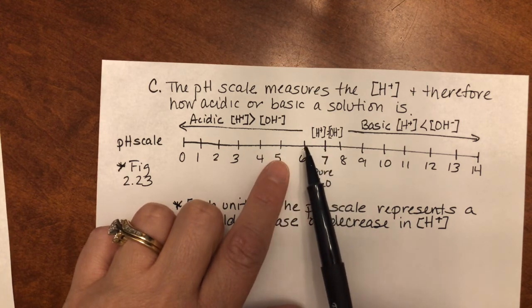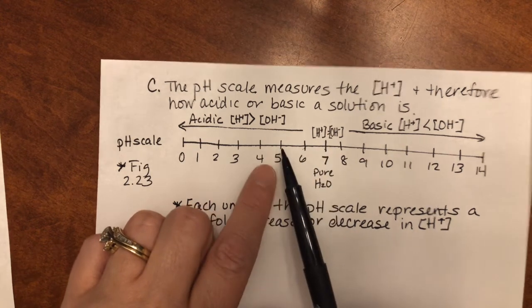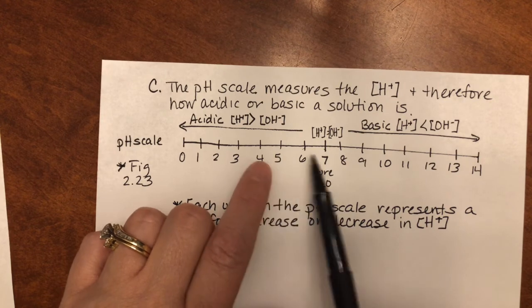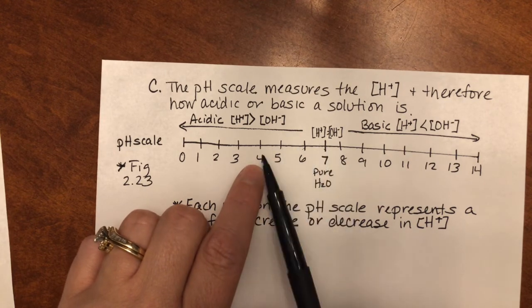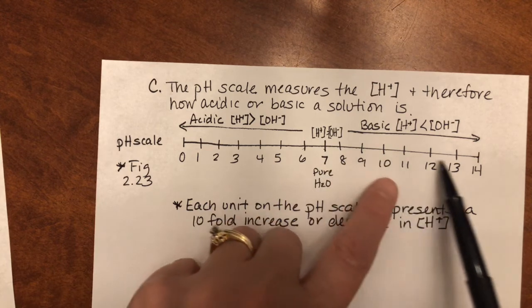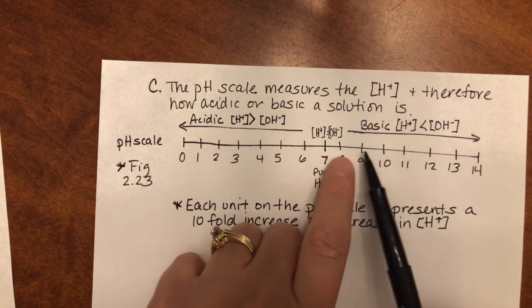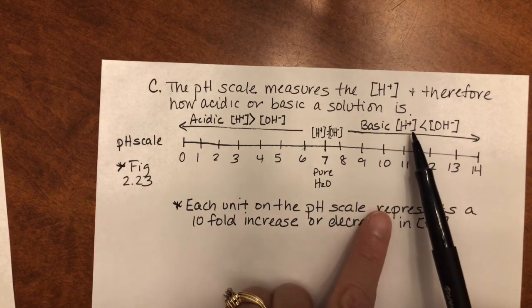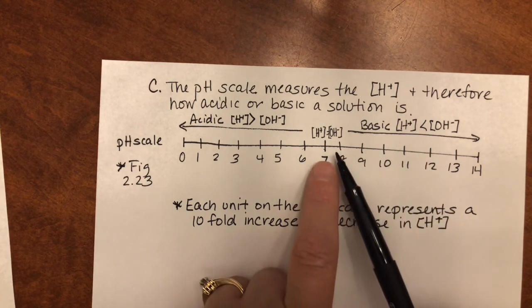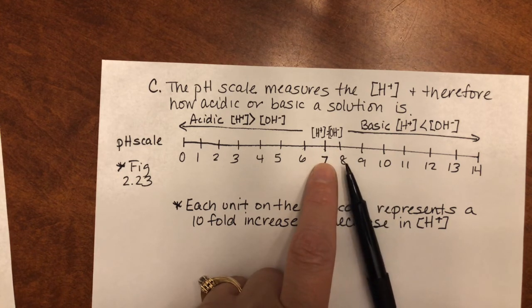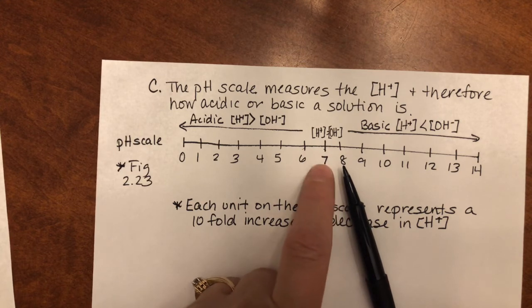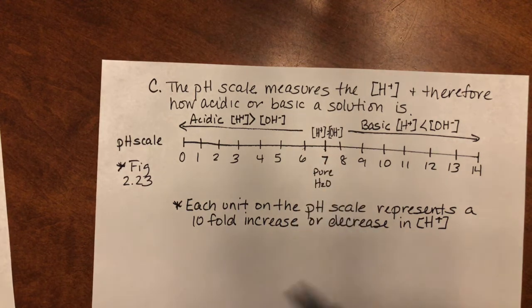If each number is a 10-fold increase, it's 10 times 10, so it would be 100 times greater. 7 to 4, 1,000 times greater. And the flip side, as we go towards the basic, the hydrogen ion concentration gets lower. So a pH of 8 has 10 times less hydrogen ions than a pH of 7, or a pH of 7 has 10 times more. That's what that means.